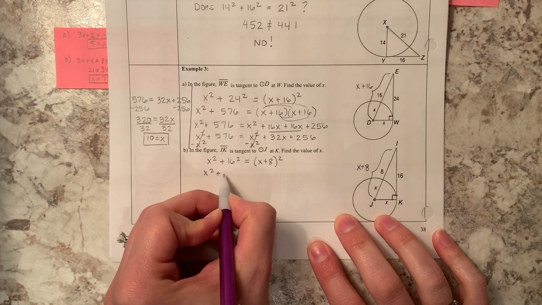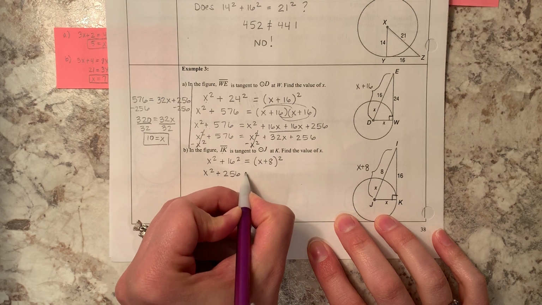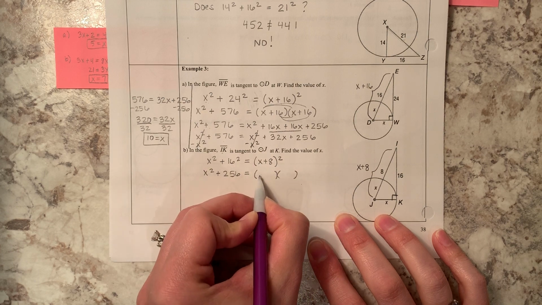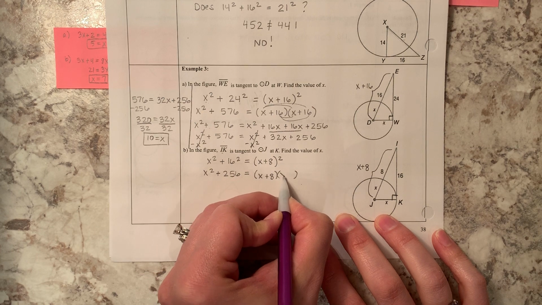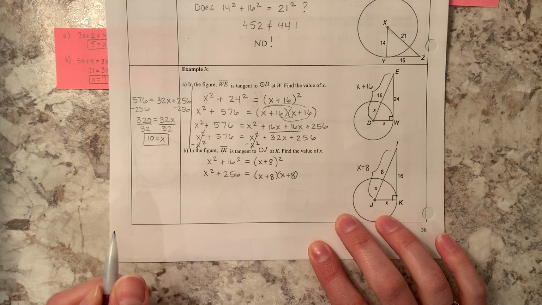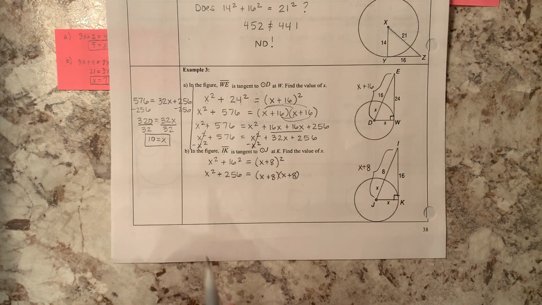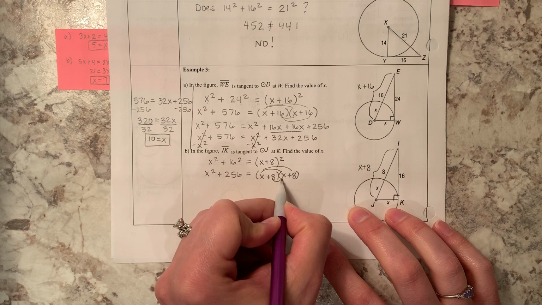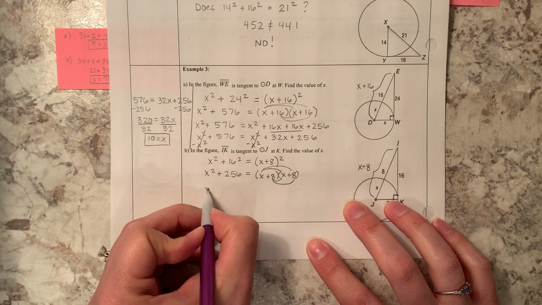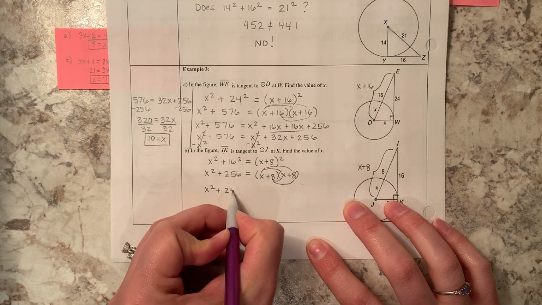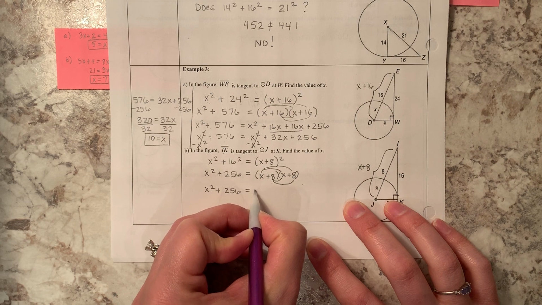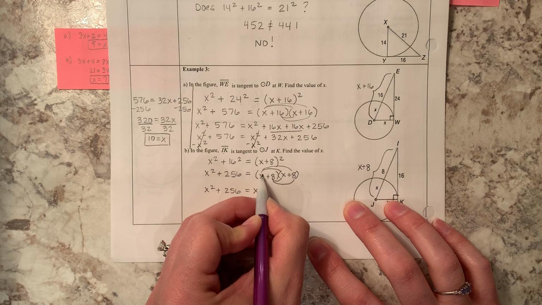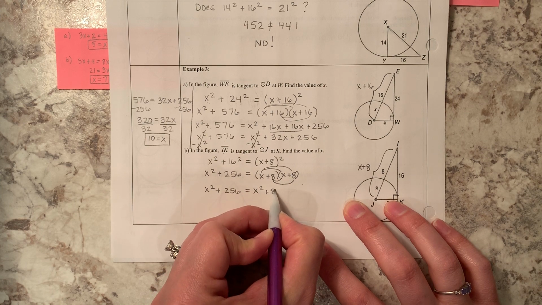Let's see, 16 squared is 256. And then over here, again, do not distribute the 2 into the parentheses. Write the x plus 8 twice, because that's what an exponent means, and then double distribute. All right, so we have x squared plus 256, and then let's see, x times x is x squared, x times 8 is 8x.